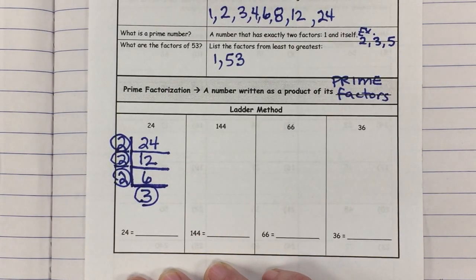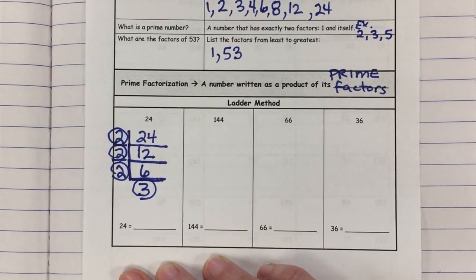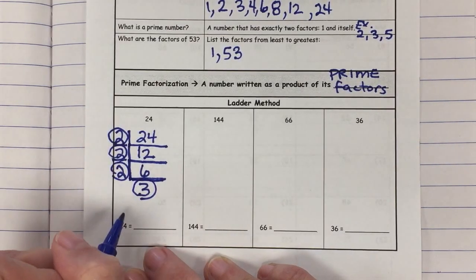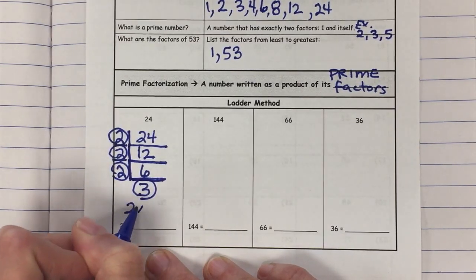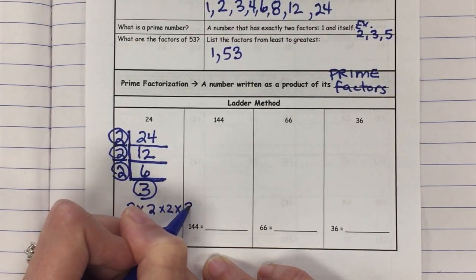Okay, so I'm going to write out the prime factorization, and prime factorization is going to be the product, meaning multiplying, of all the prime factors. So that means I'm just going to rewrite it as a multiplication sentence. So all I'm going to do is write 2 times 2 times 2 times 3.